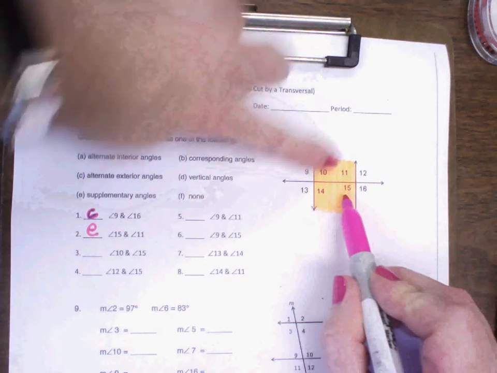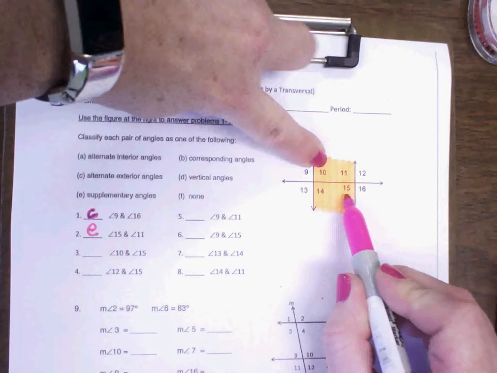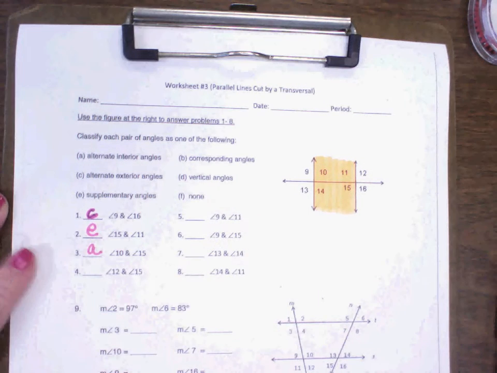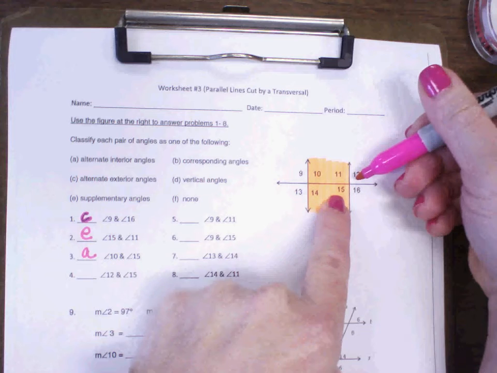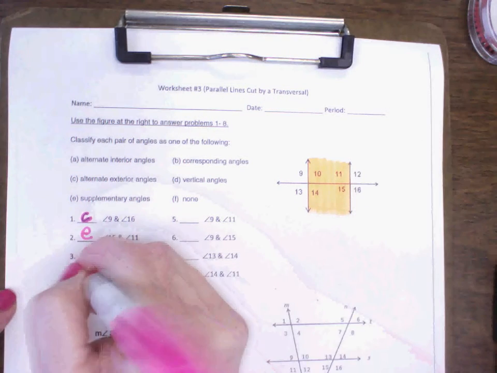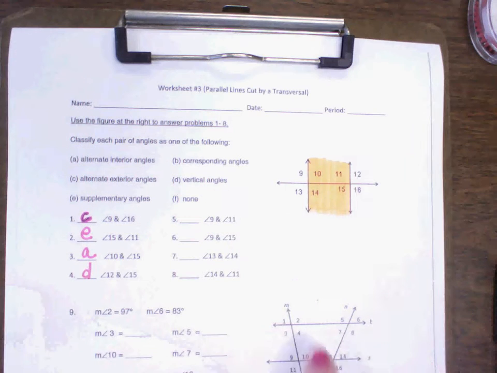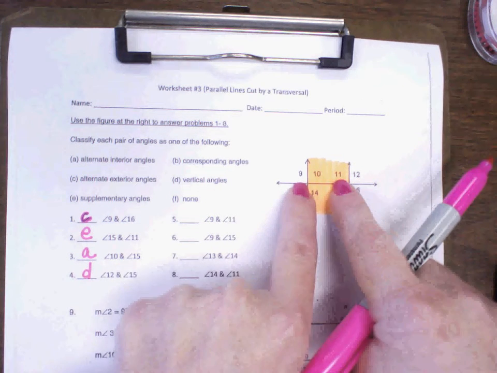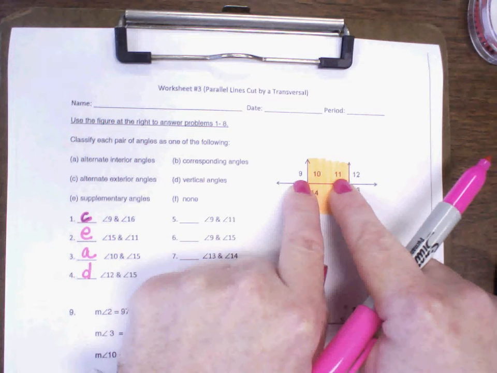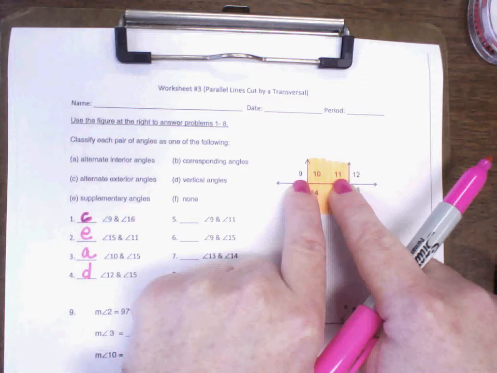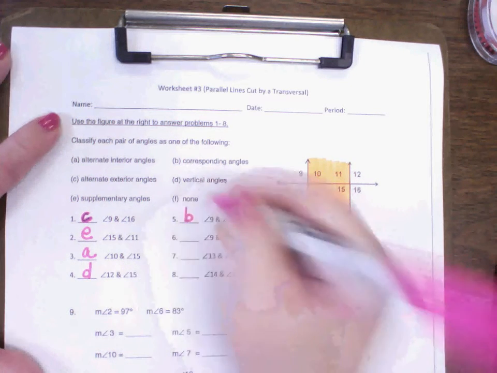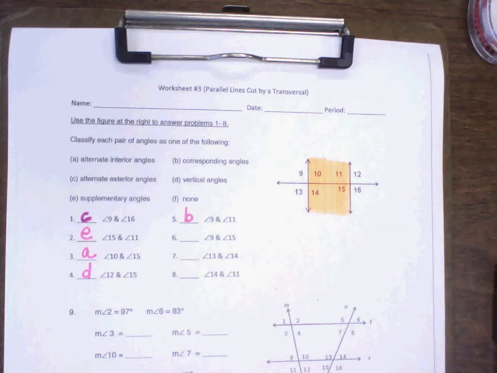10 and 15. Alternate interior. Very good. So that would be letter A. 12 and 15. Vertical. They're kissing. Very good. They're vertical. So that would be letter D. 9 and 11. No, they're not interior. Corresponding. 9 and 11 are corresponding. So that will be letter B.